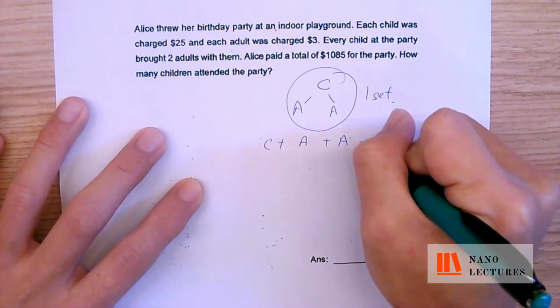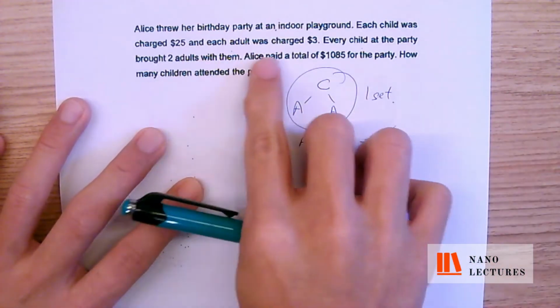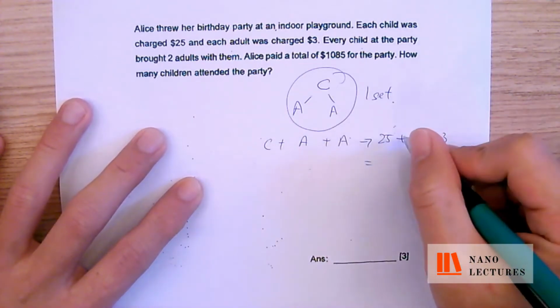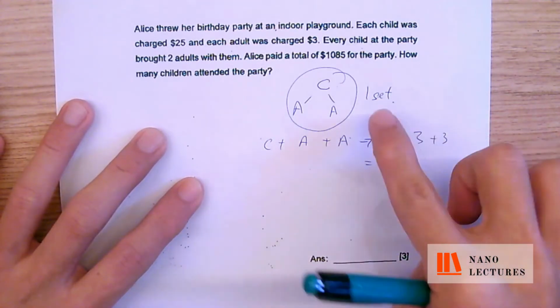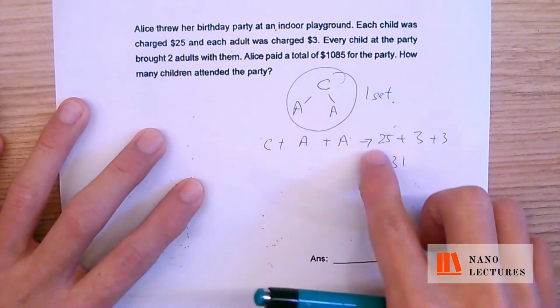Correct? Now, one child is how much? One child is $25. One adult is how much? $3, right? Another adult, another $3. So total, this one will be 25 plus 6, and that will give me $31. This is one set, one set will be $31. Now I want to figure out how many sets of one child and 2 adults there are.